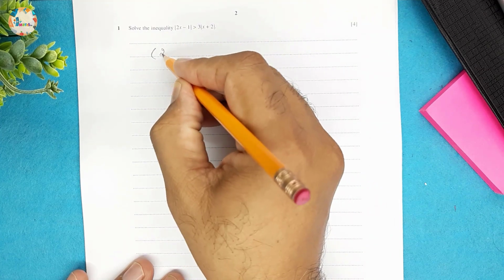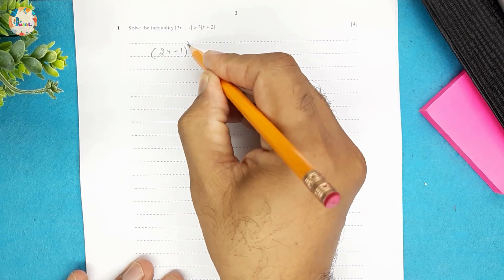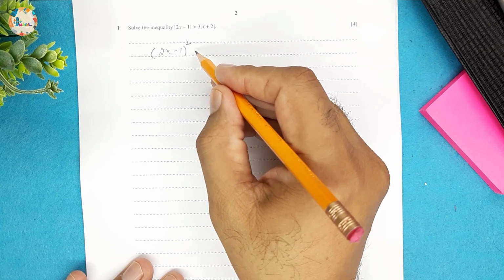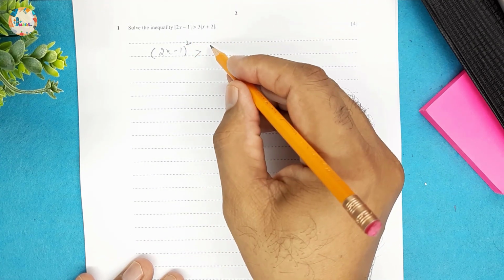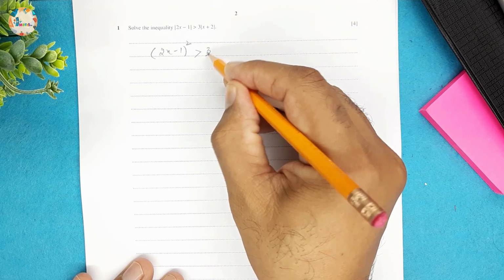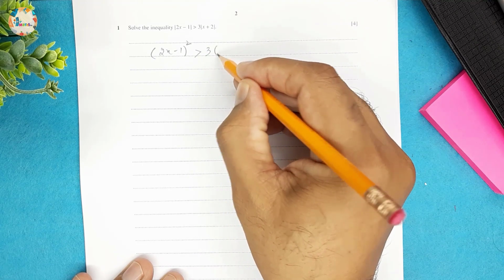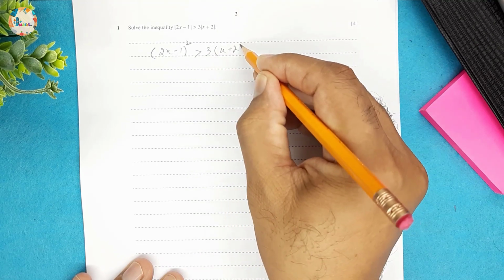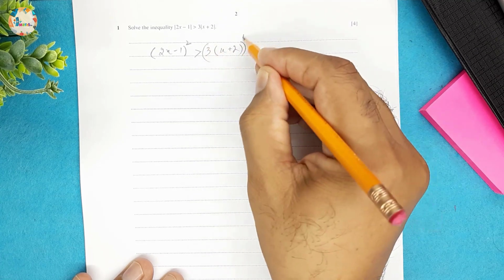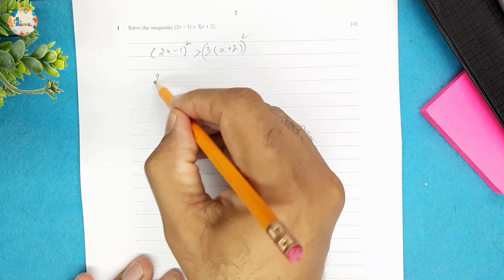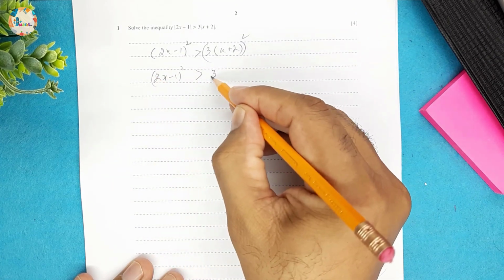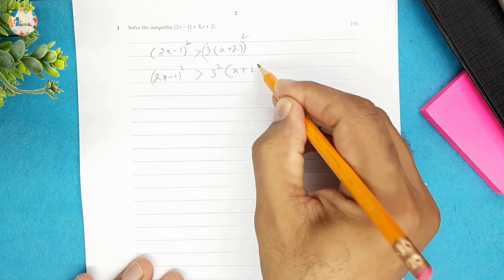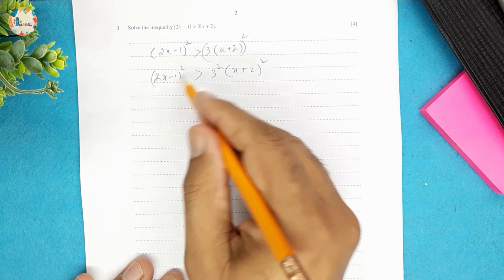We will write this in non-modular form. So it will be (2x − 1) squared. Both sides will be squared, and this will be greater than, basically excluding the negative term, 3 into (x + 2) whole squared. Both sides will be squared. Then (2x − 1) squared is greater than 3 squared into (x + 2) squared, and we can open the square.